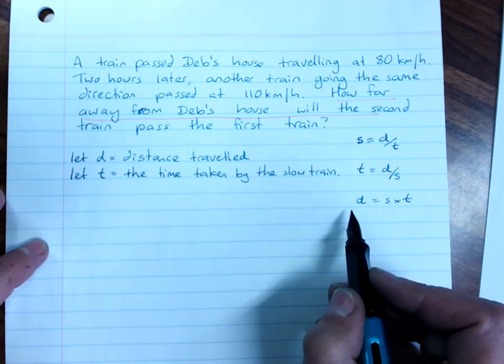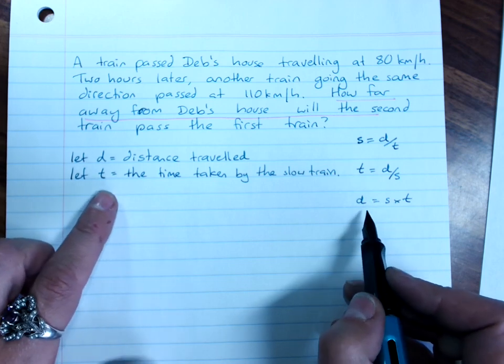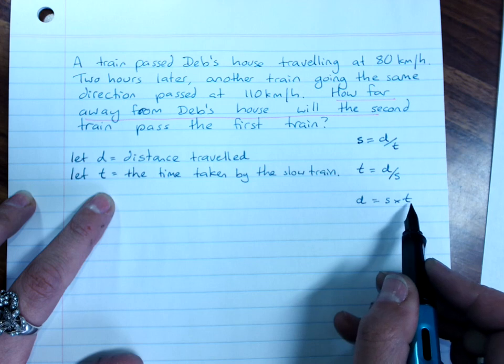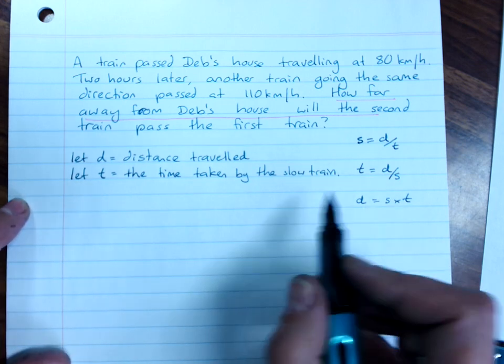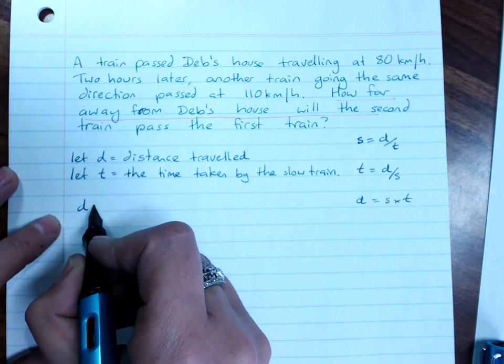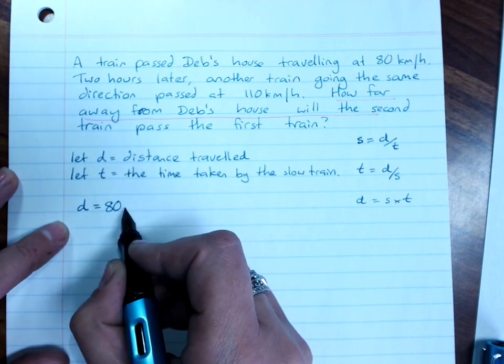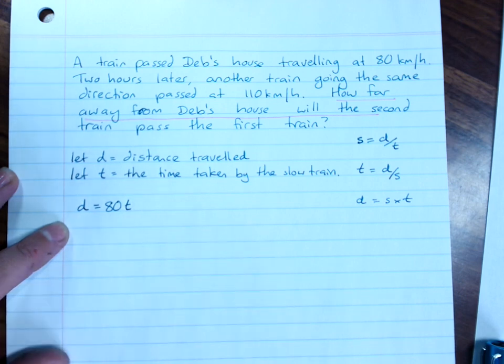So, for the slow train, distance is speed times time, and the speed was 80 for the slow train, and that's times time.